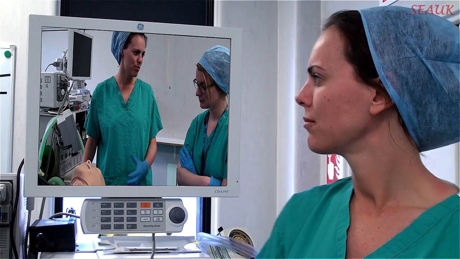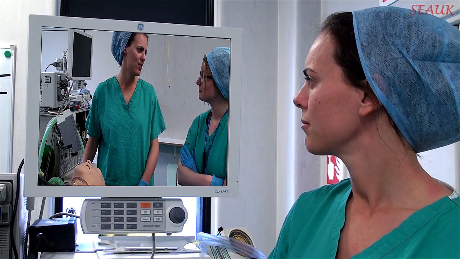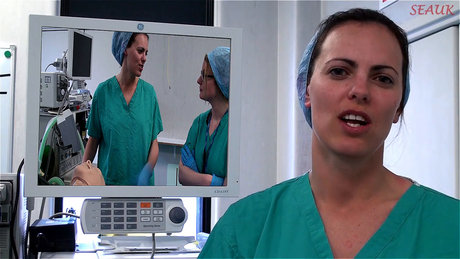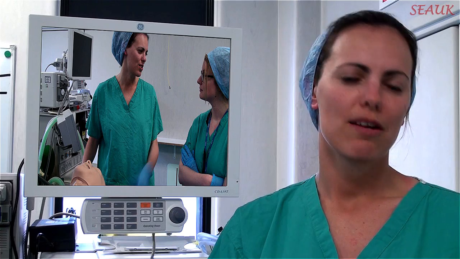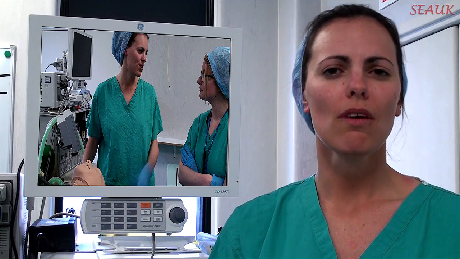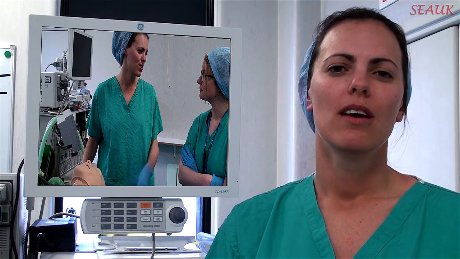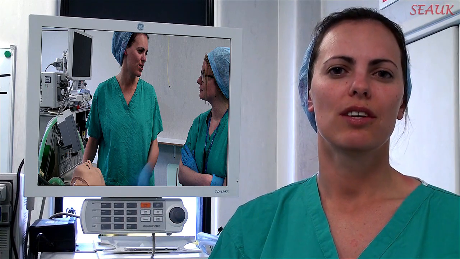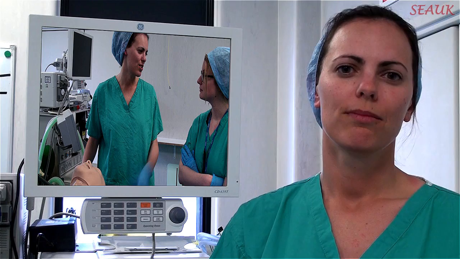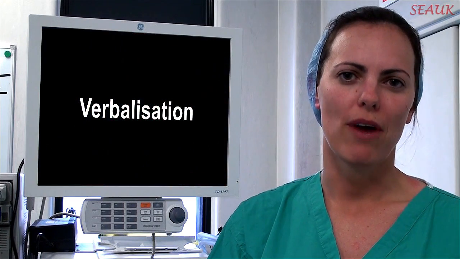I'm just going to run through in real time how I would use the air track. The second step is visualisation. This is where the teacher runs through the skill in real time with no commentary. This is basically behaviour modelling and allows the learner to create a mental model which they can then use to compare their own practice to.